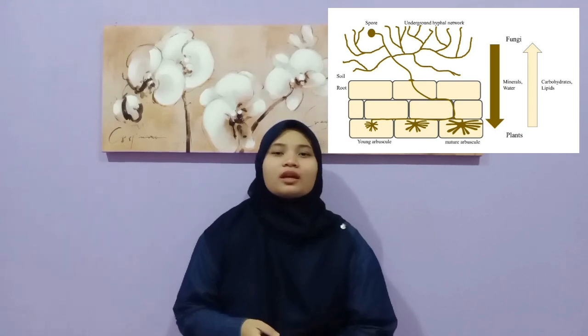Do you guys know how these mutualistic relationships can actually occur? Let me briefly explain to you. First, the spores of the mycorrhizal fungi germinate and make their way towards the nearest roots. The roots are then colonized by the fungi and mycorrhizae are established. Once the mycorrhizae are established, the fungi penetrate the roots and create an internal network of fungal structure in the root cells. This is where plants and mycorrhizae exchange sugars and nutrients.